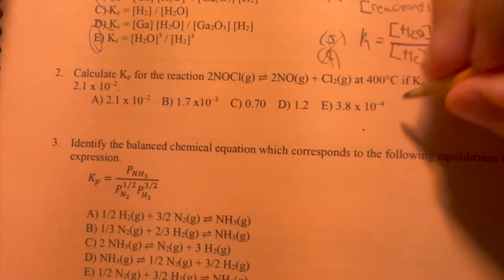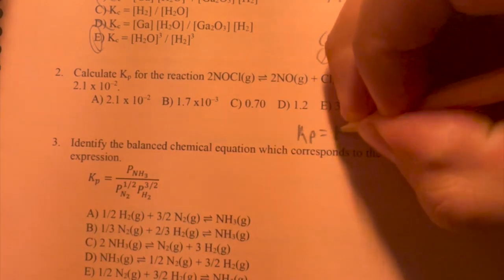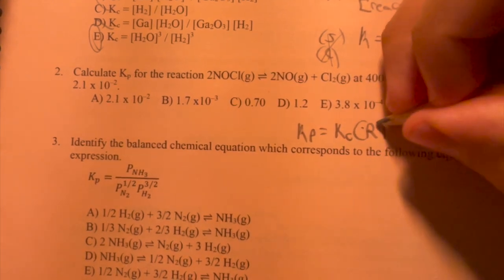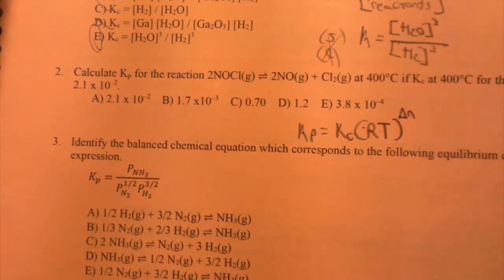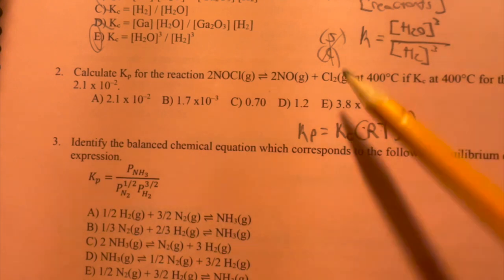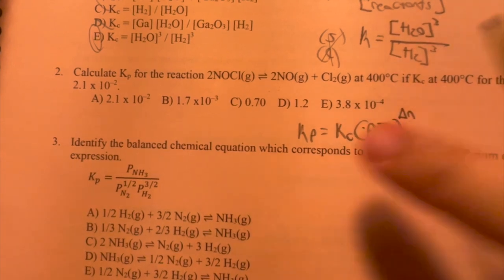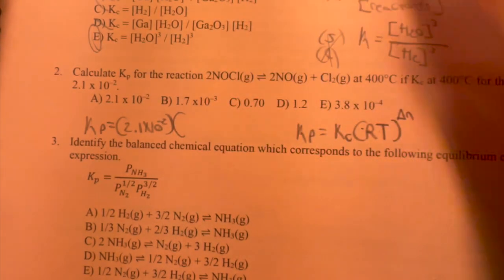Okay, so remember we have to find our equation that relates Kp and Kc. And that equation would be Kp is equal to Kc times our gas constant, times T, and then the change in moles, right, as our exponent. The change in moles basically means the change in moles here in the reaction. So we're given a Kc, right, so we can plug that in. So I'm just going to put Kp is equal to Kc, 2.1 times 10 to the negative 2, and then times our gas constant, which is 0.0821.